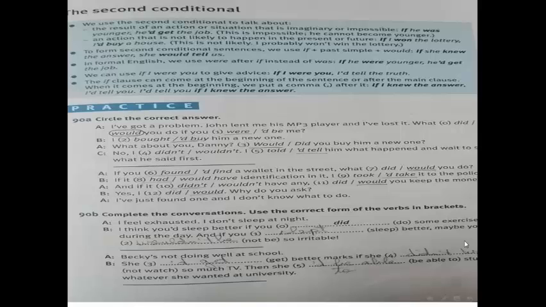And now move to 90B, complete the conversation with the correct form of the verbs in brackets. Letter B, I think you would sleep better if you did some exercise during the day. And if you slept better, maybe you wouldn't be so irritable. And you can complete the rest.